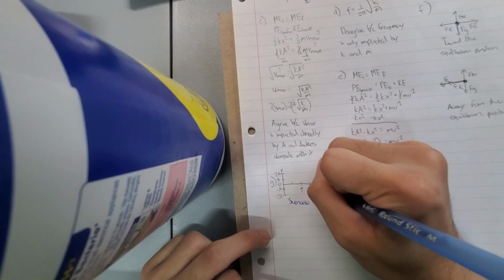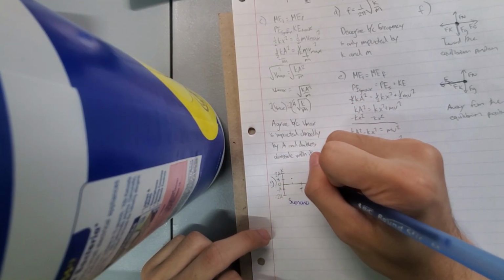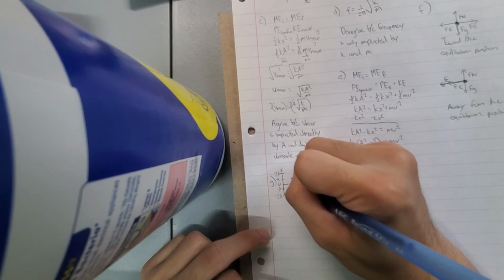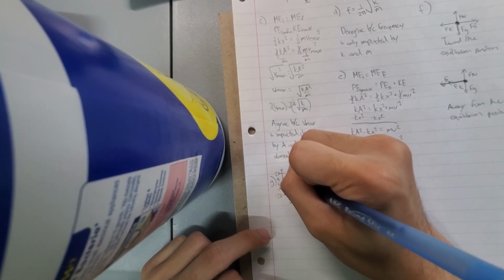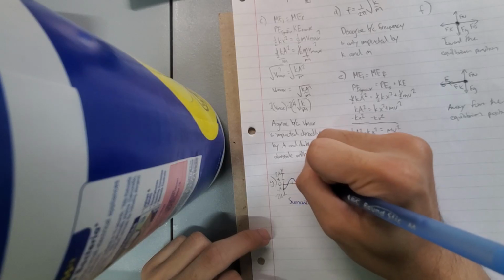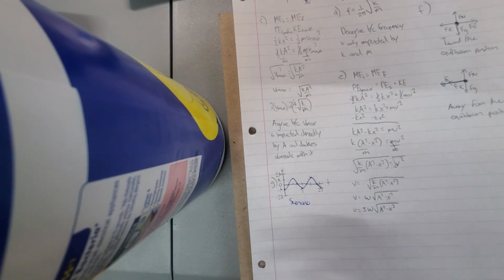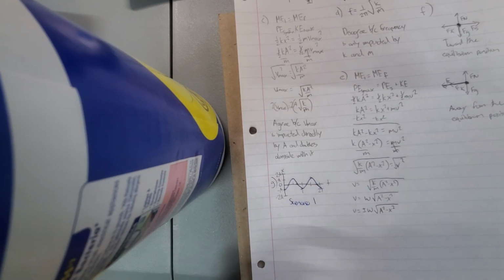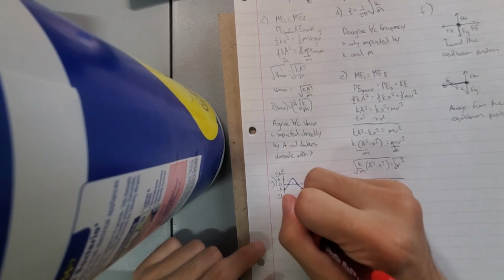Should go to the same point because that's what period is. And it should just go to positive a in between. So it should look like this cosine graph like we did last time. But now, scenario 2, it's being compressed to negative 2a.